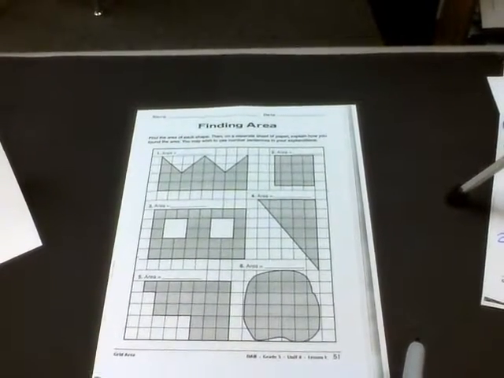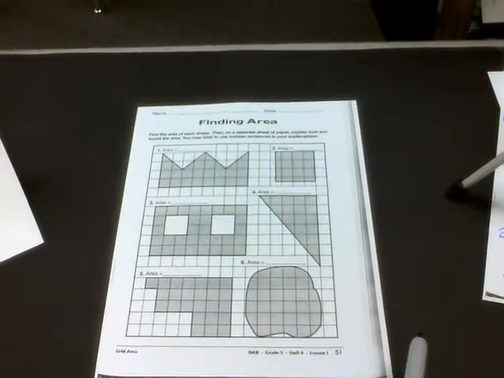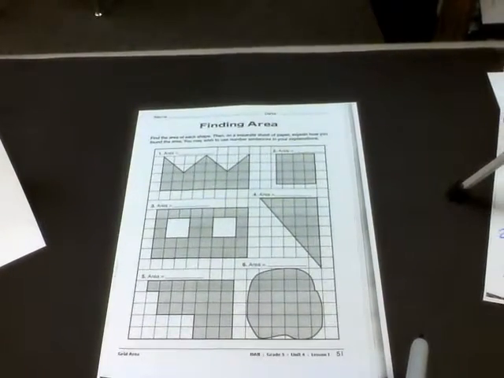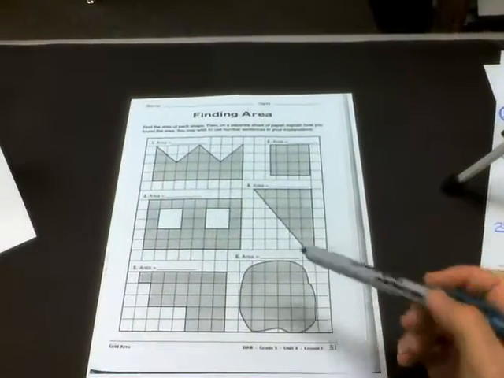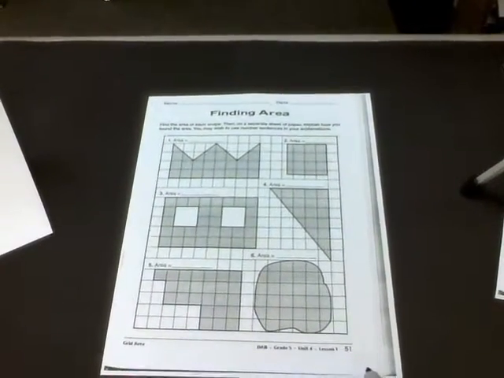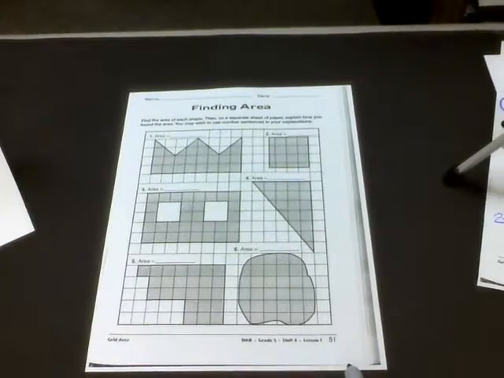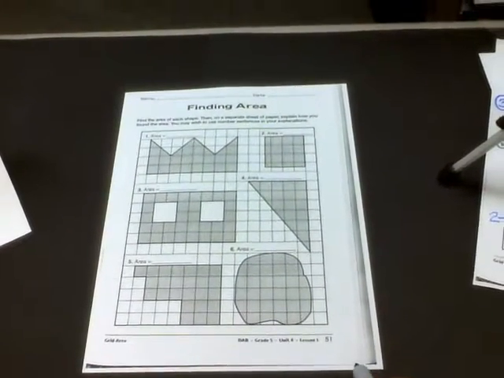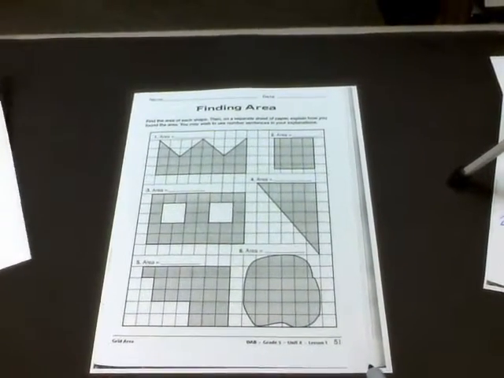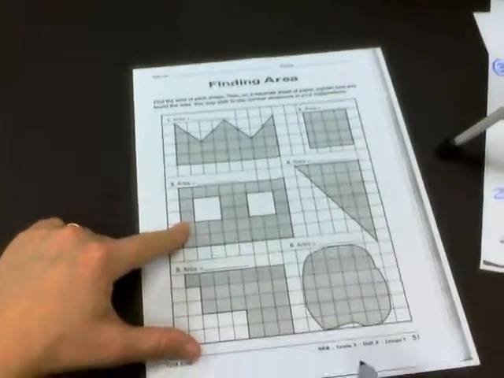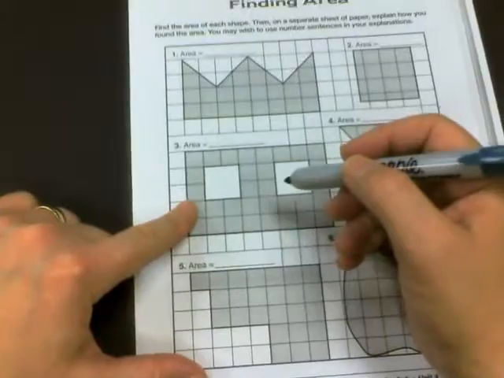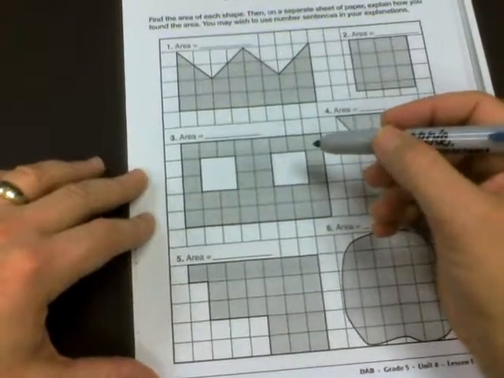To find the area of any shape that's on a grid, you must find out the size of the squares in the grid. These are square centimeters. You must count the squares in that shape, and then write the answer with a correct label. So, we're going to start with this shape right here. And to find the area, I'm going to count the squares.